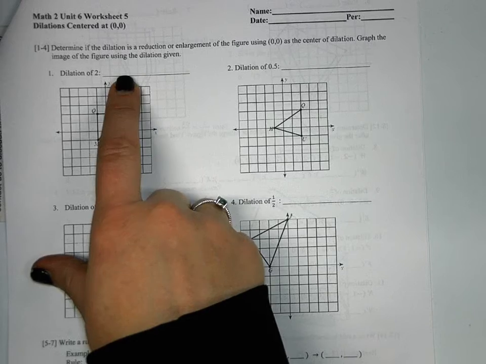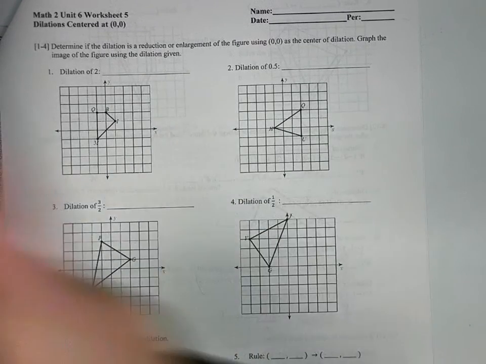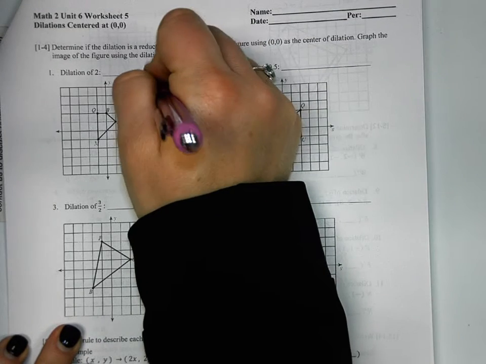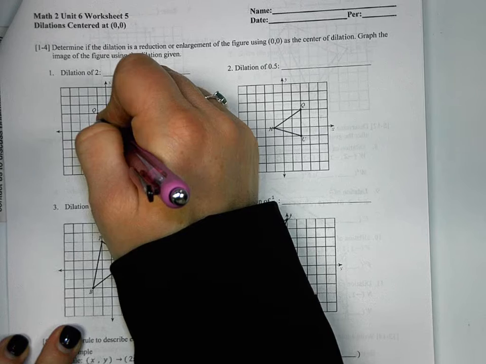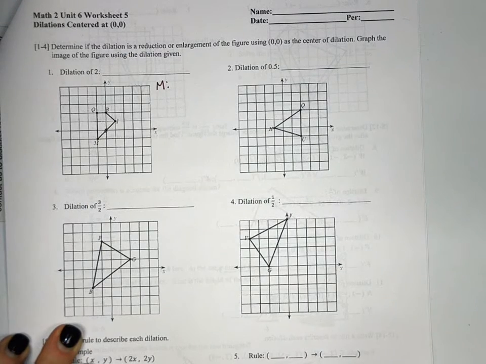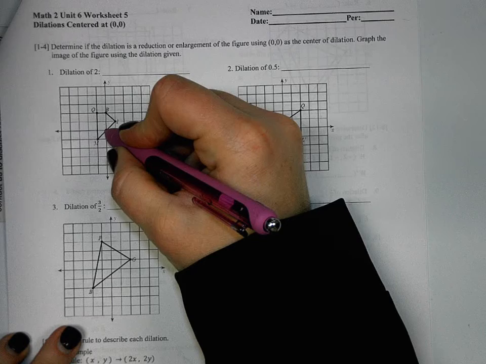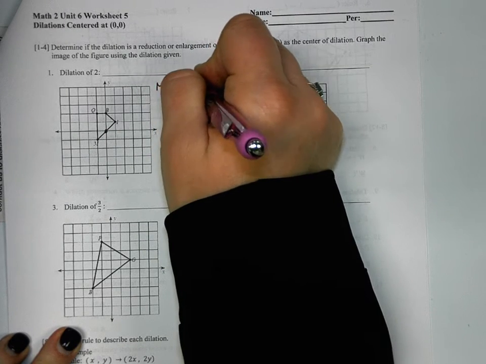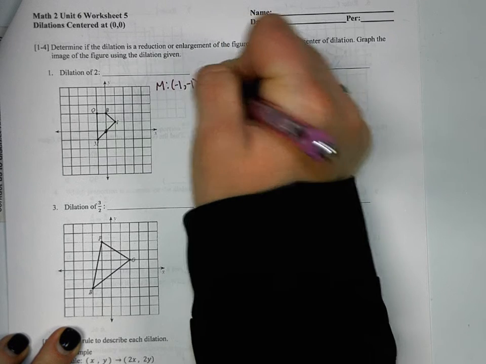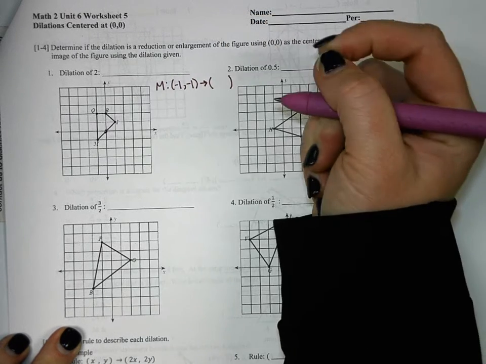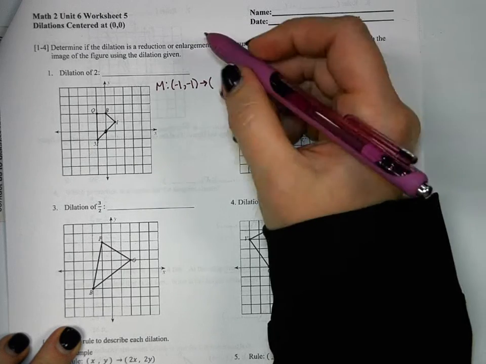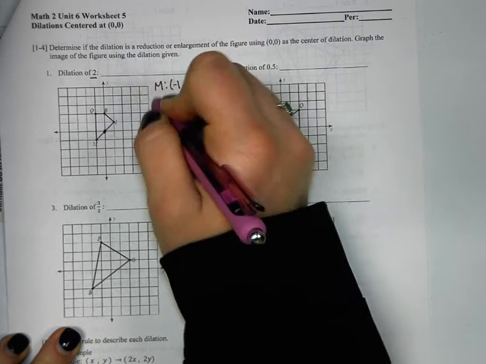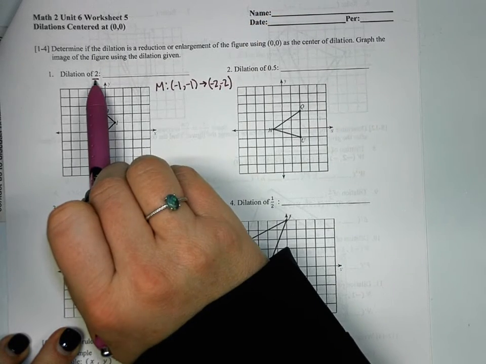Enlargement. So then what we can do over here to the side is figure out, let's see, we can start with M. I'm going to just highlight my origin because sometimes on these pictures it's hard to tell. So my ordered pair for M is (-1, -1). If I apply the dilation to it, what's my new ordered pair? (-2, -2), because we're doubling. So we can just multiply each of these by 2.